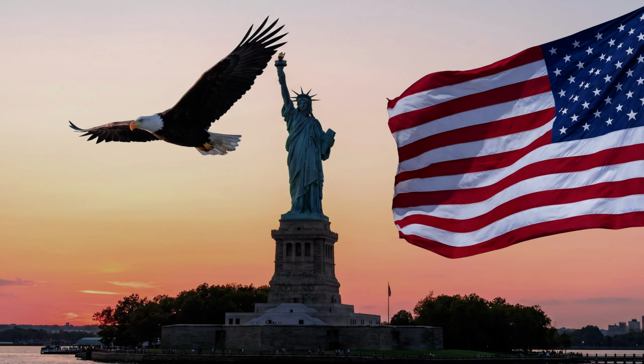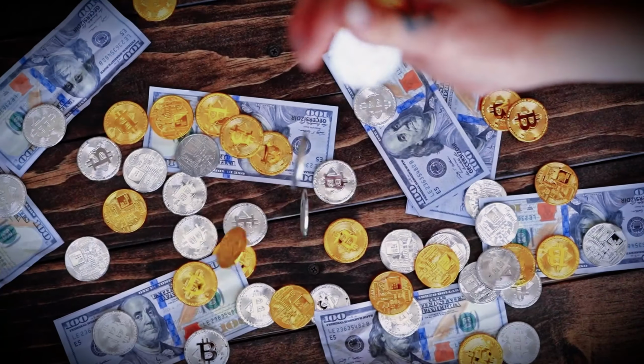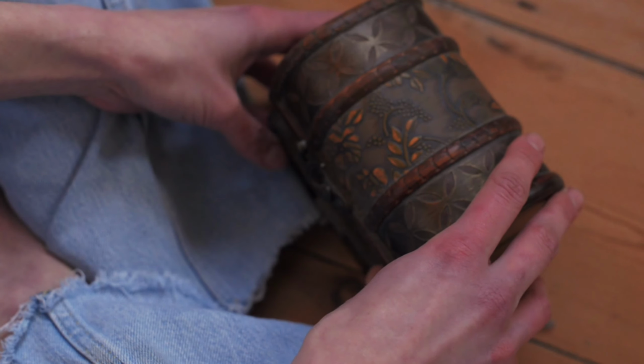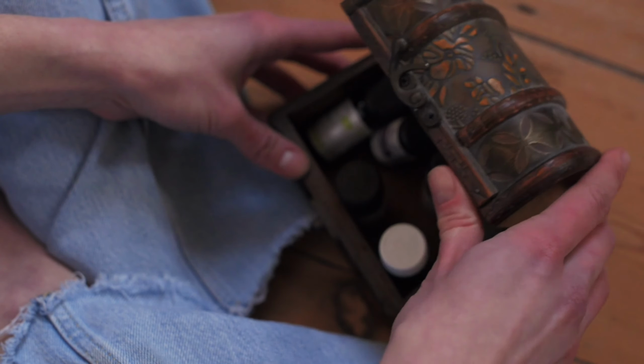You are not looking at a symbol of freedom. You are looking at 300-year-old text speak, a shorthand for a Spanish currency that does not even exist anymore.